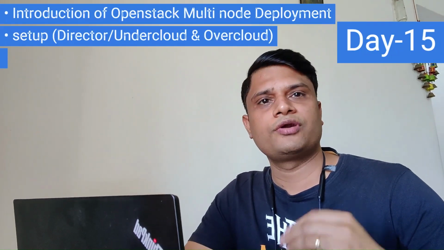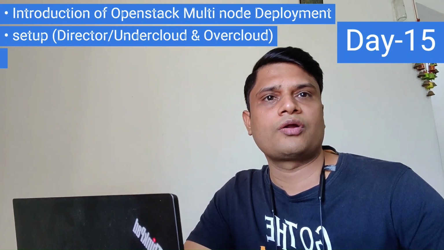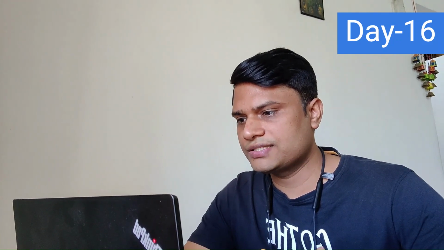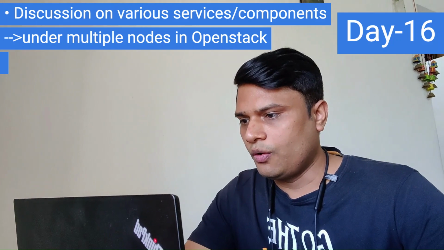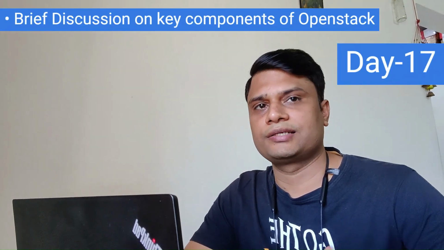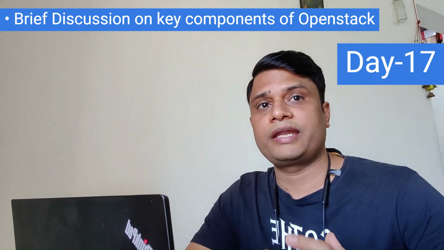On day 15, we will discuss OpenStack multi-node deployment and setup of the director, or you can say undercloud or overcloud nodes. And then on the 16th day, we will discuss the components which come under overcloud and undercloud nodes. On day 17, we will discuss the key components of OpenStack, like what are the major or main components of OpenStack. We will discuss the 10 main components of OpenStack over there.